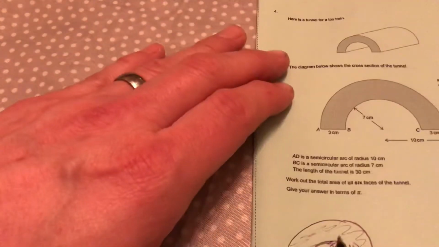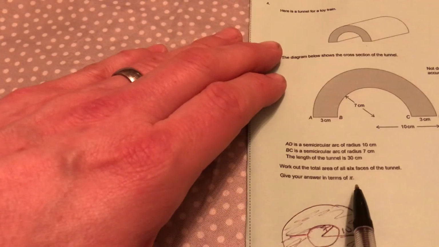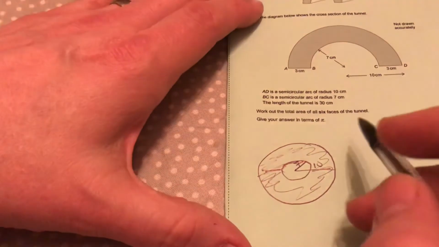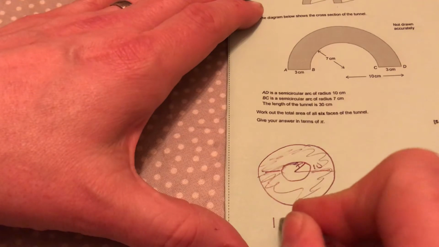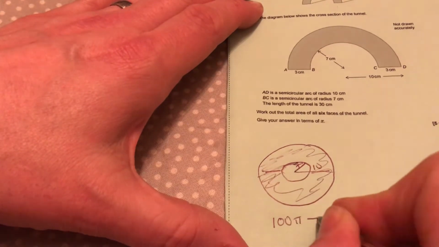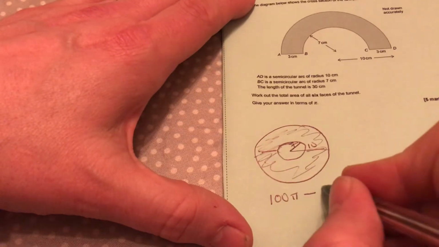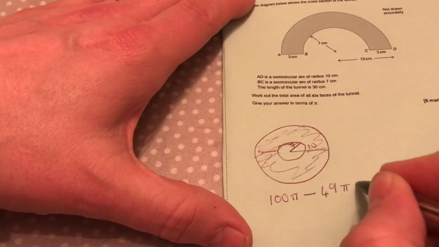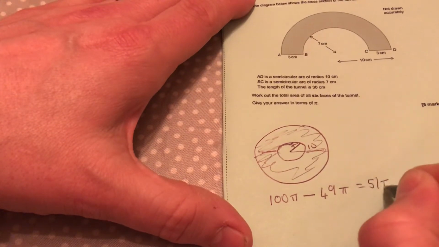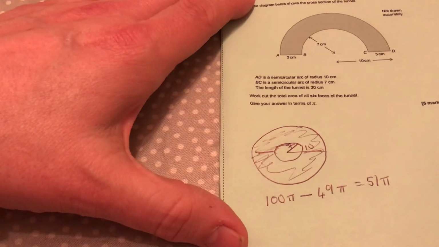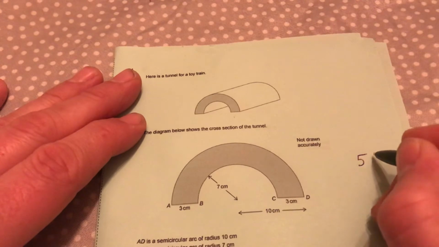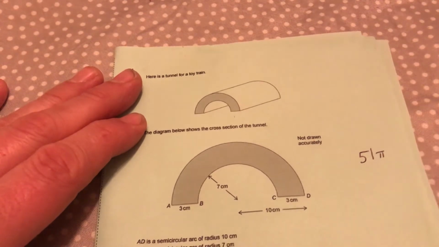And remember, we're doing this exactly in terms of pi. So, pi r squared. So we have 100 pi for the big circle, take away 7 squared pi, 49 pi for the smaller circle, which is 51 pi. So let's go over and put that on. That's the first bit. For the front and the back, I've got 51 pi.